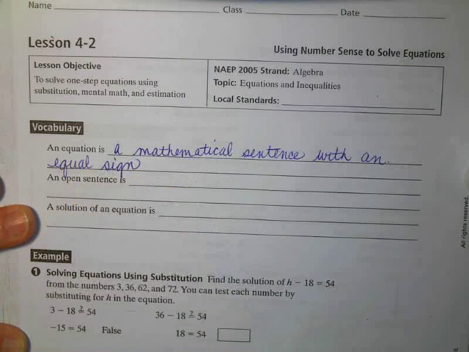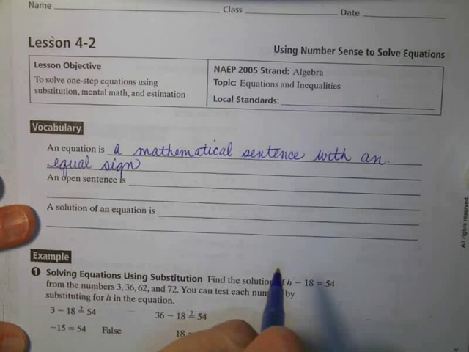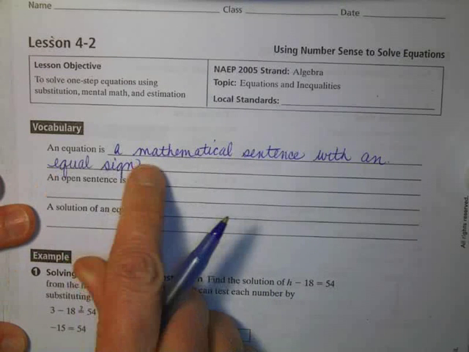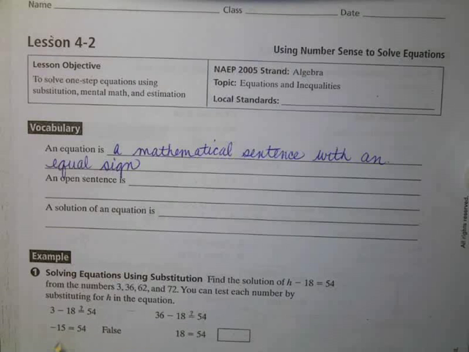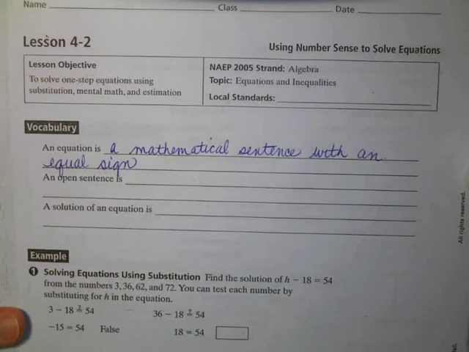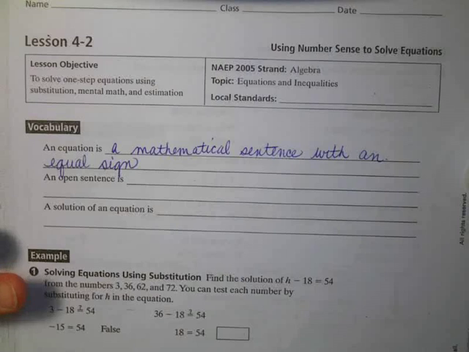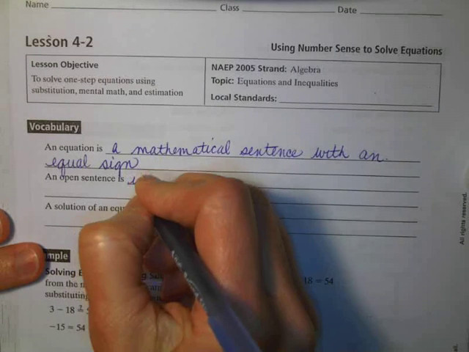So this takes it a little bit further than we did with expressions. Expressions did not start out with an equal sign being present. An expression is more of a phrase. An equation is considered to be a mathematical sentence because it's going to have something equal to something else. So in math terms, a sentence is an equation. An open sentence is an equation.